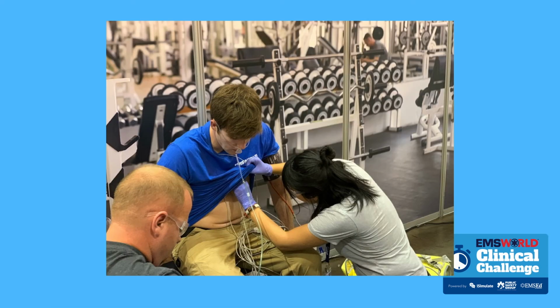As always, each team is assessed on affect towards the patient and other crew members, teamwork, and overall communication.